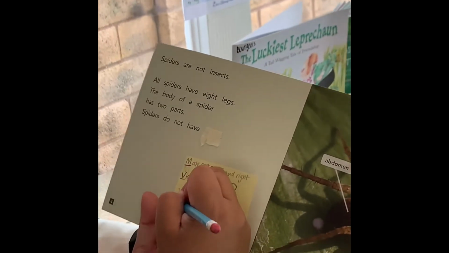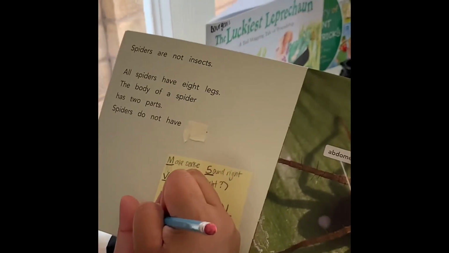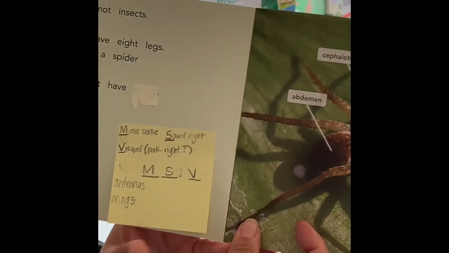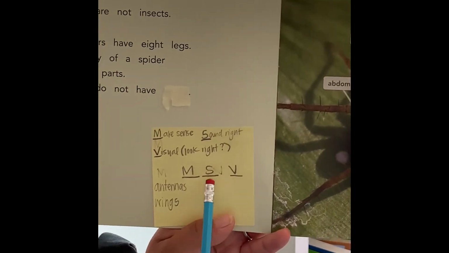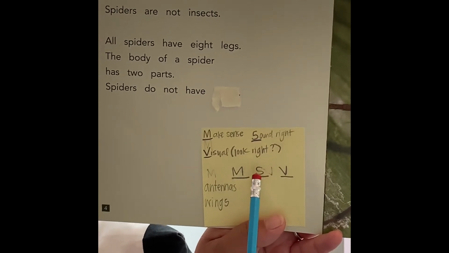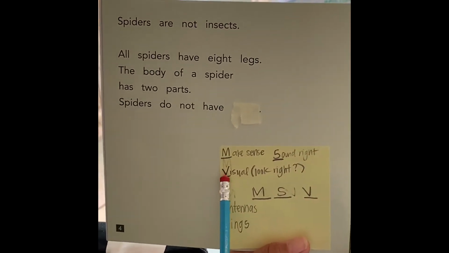Anybody think antennas? I'm going to write that here. Antennas and wings. Okay, so let's see which one makes sense. We're going to do MSV like we do in the classroom. M stands for does it make sense? S stands for does it sound right? And V stands for visual.